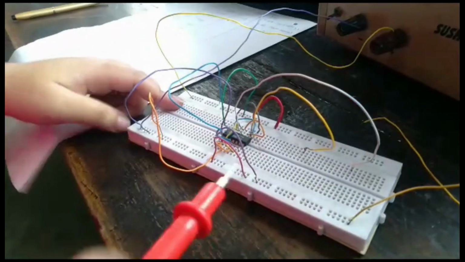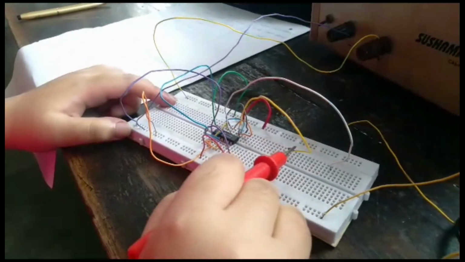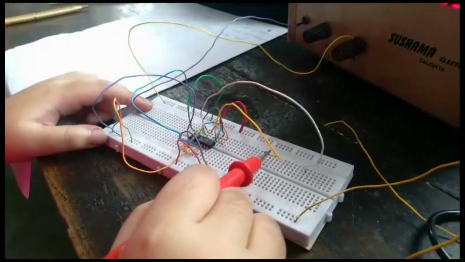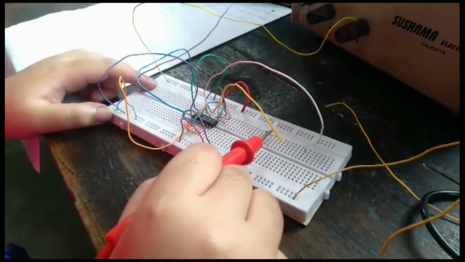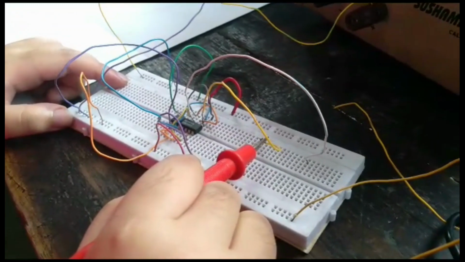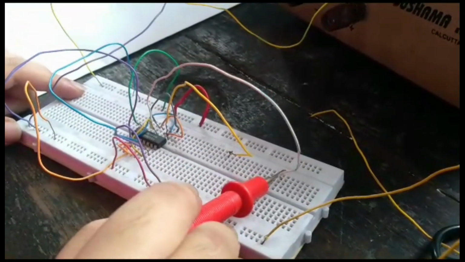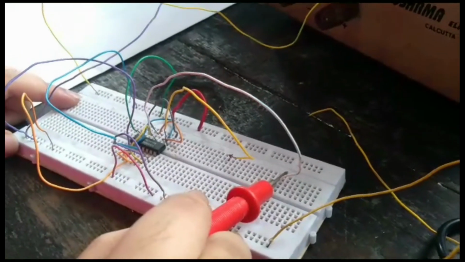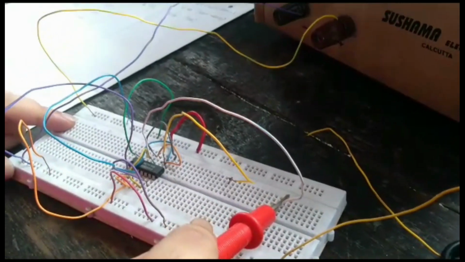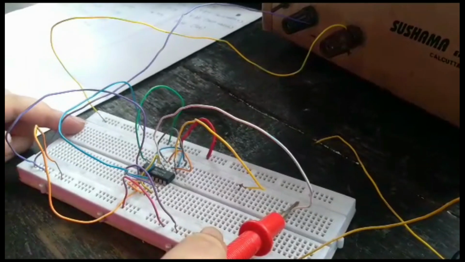So my output will be, let's see, so it's coming as 4.73 and Q bar is coming as 0.11, means the last value.